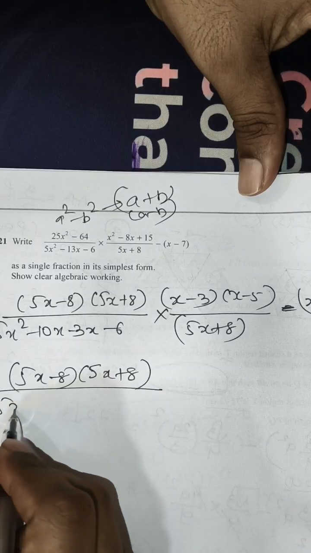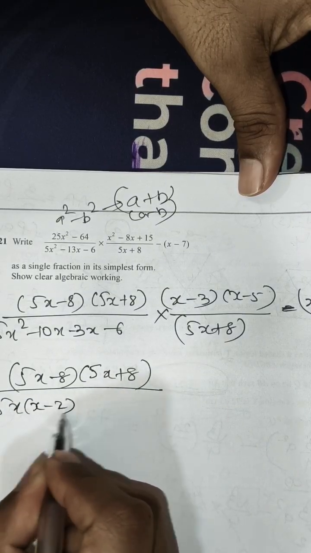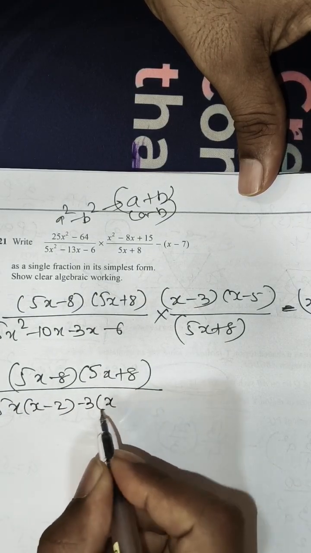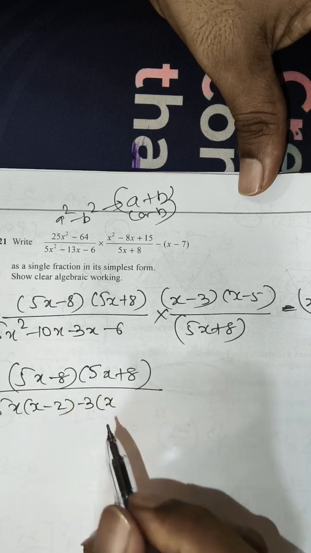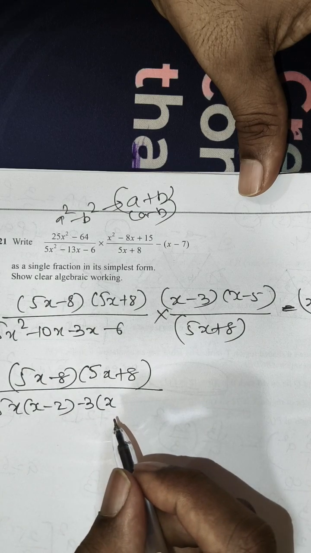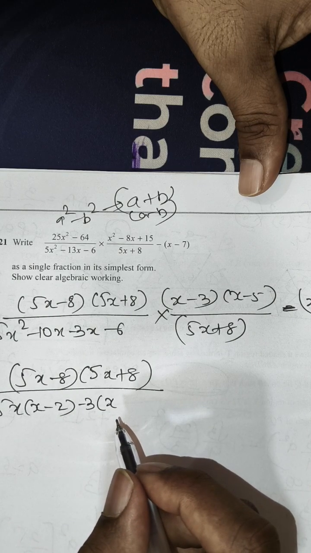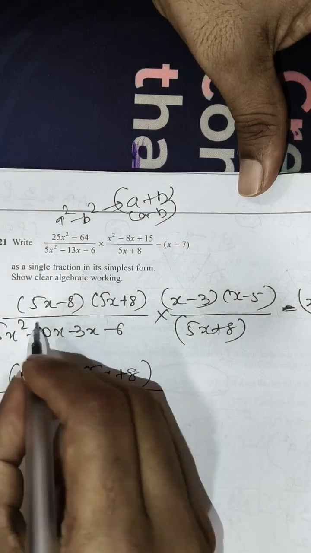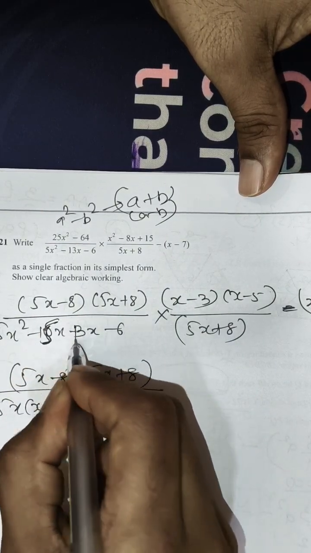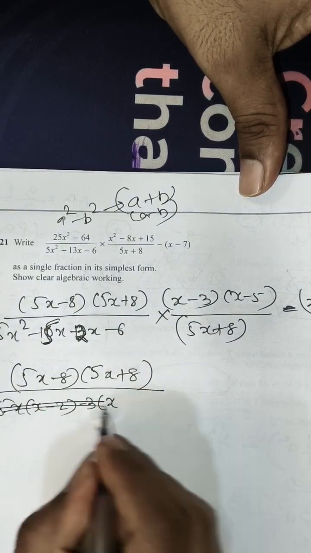This is going to be 5x, x minus 2, minus 3, sorry, it will not be like that. It will be 15x plus 2x. Correct?